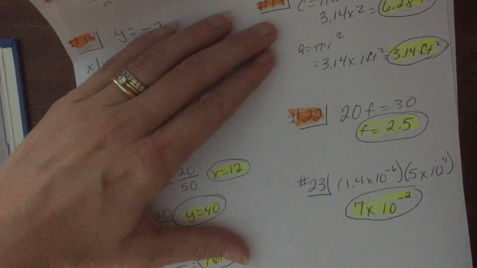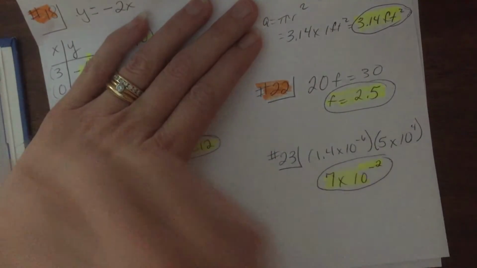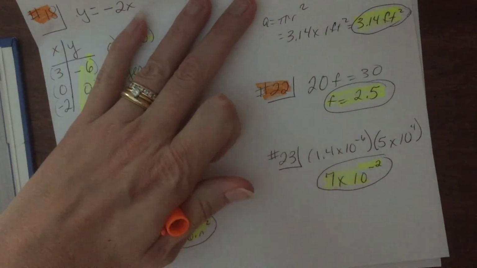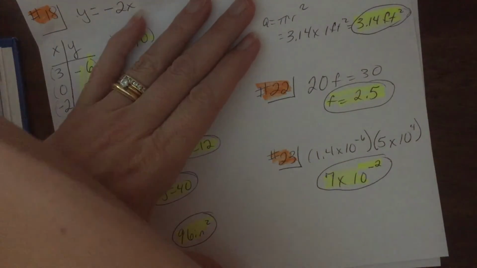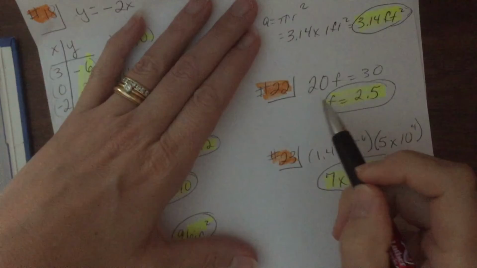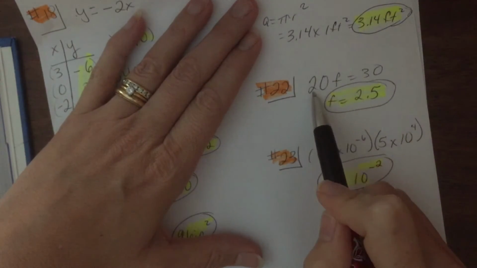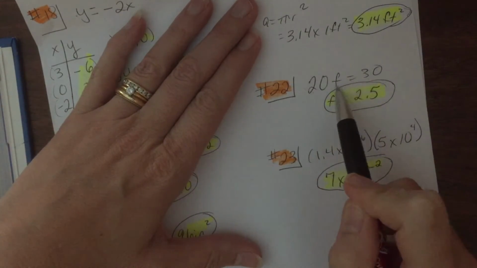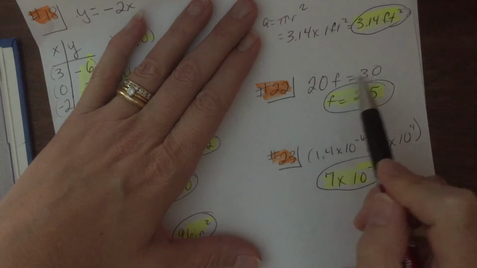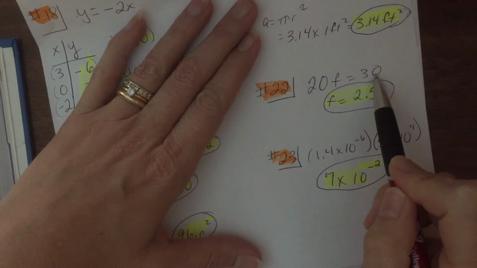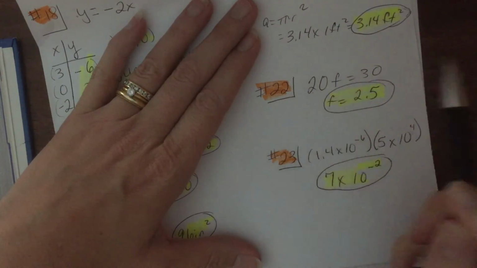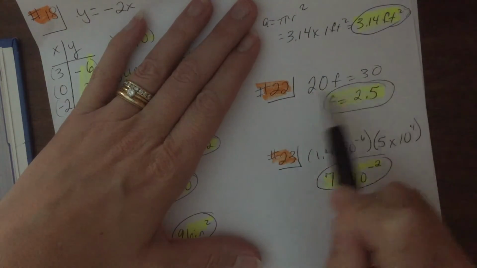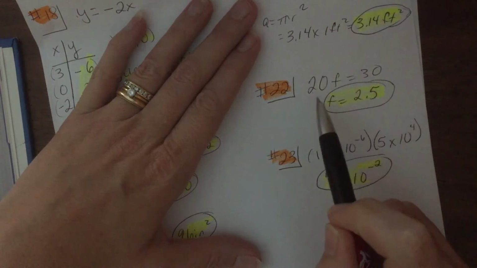Number 23. On number 23, they want us to find the scale factor from the small one to the big one. So I just took one of the sides on the small one, and I said I have to multiply by f, whatever the scale factor is, to get to that corresponding side on the big one. Basically we're finding what we multiplied each side by on the small one to get to the big one. You could have chosen any of the corresponding sides.